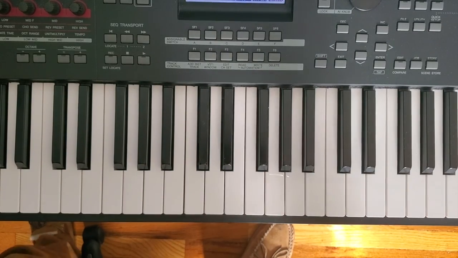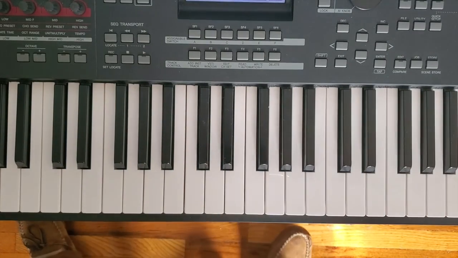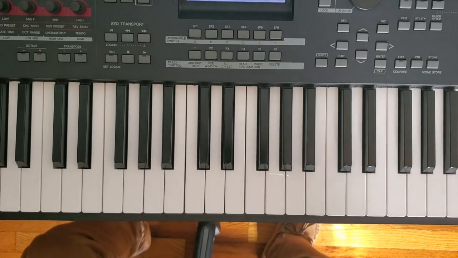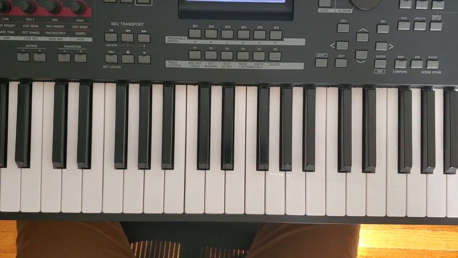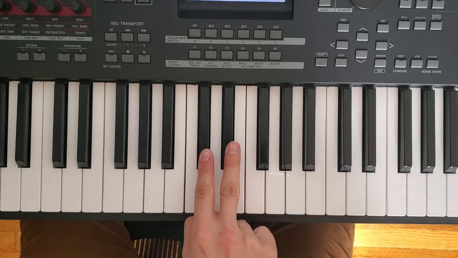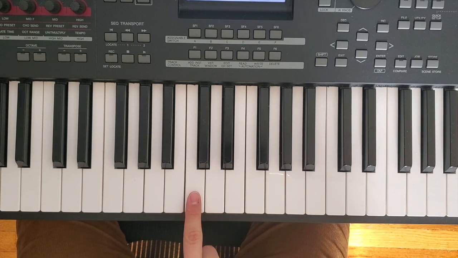Good morning, scholars. Today we are going to be putting it all together. This week we've been looking at a couple different things. First thing we looked at is how do you find C on the piano? By identifying two black keys, coming down and sliding one to the left.